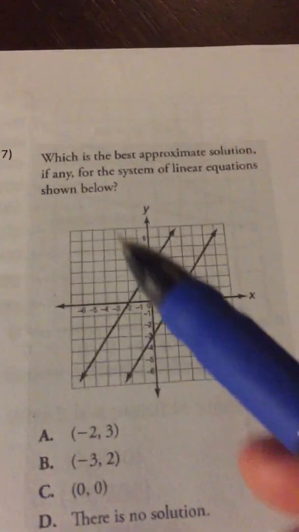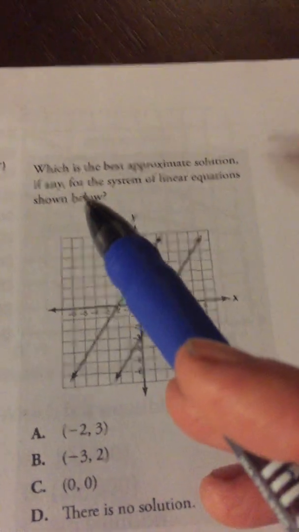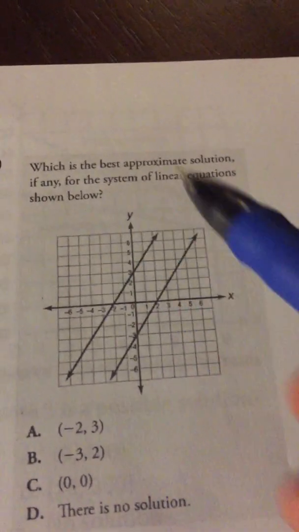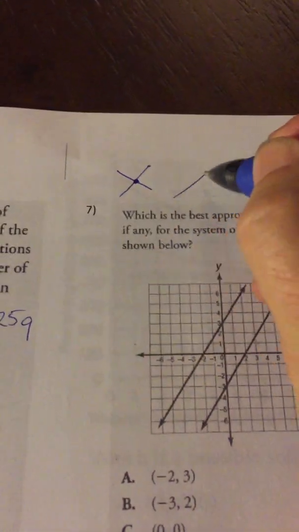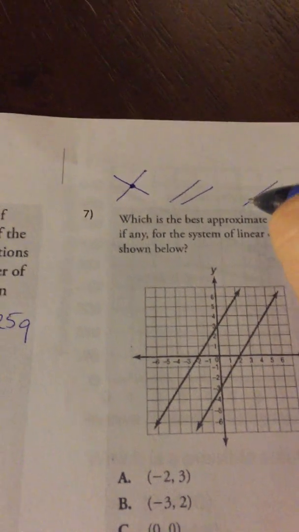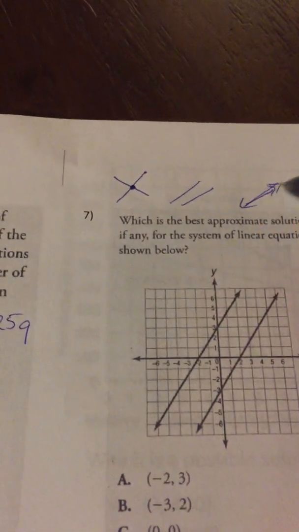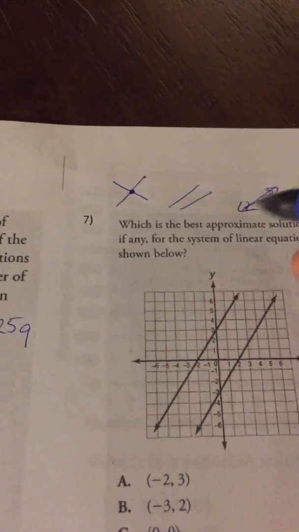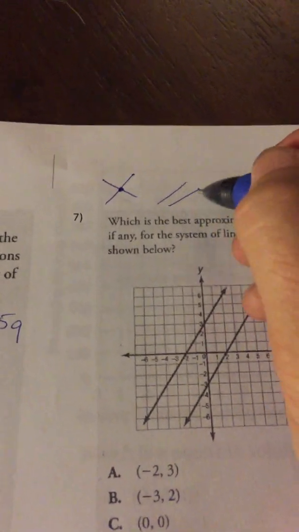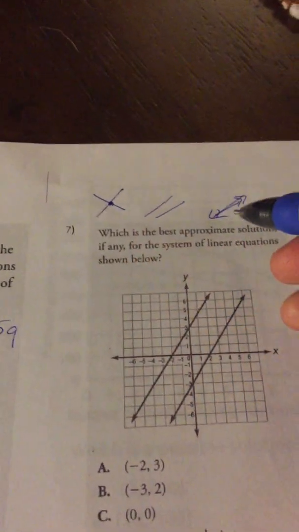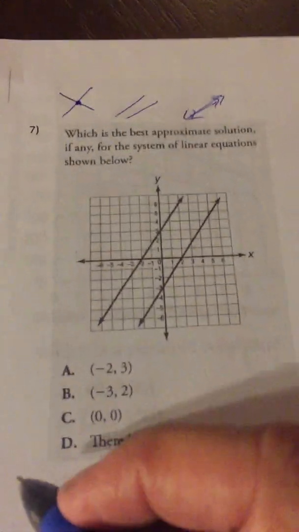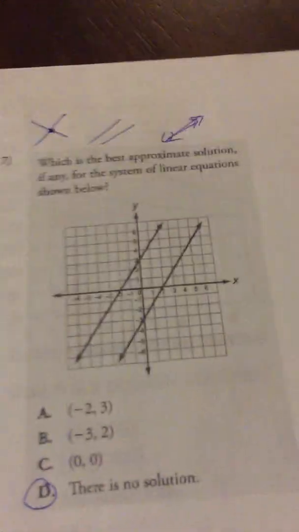7 up here. What is the best approximate solution, if any, for the systems of linear equations below? Remember that poster. If the two lines intersect, the solution is where they intersect. If the two lines are parallel, there's no solution. And if the two lines are right on top of each other, that means there's infinite solutions because there's infinite points on top of each other. Parallel lines don't have any solutions. Intersecting lines have one point that's on both of them. So one solution, no solution, infinite solutions. So this is obviously no solution. There are no points on both lines. And that's in your posters in Unit 4. Systems of equations are all the Unit 4 posters.